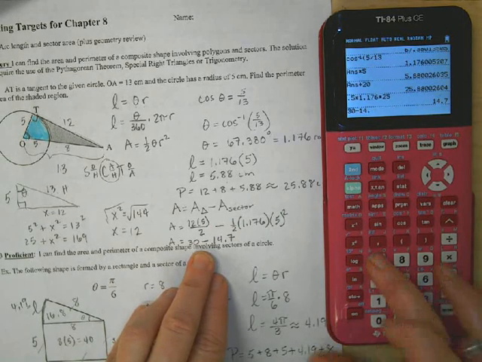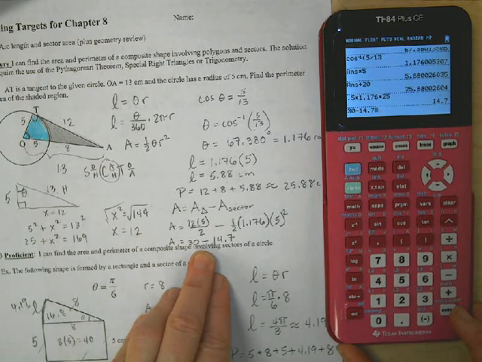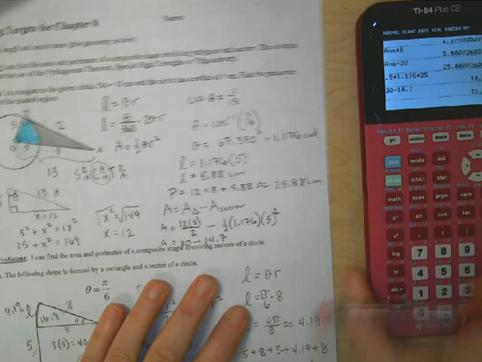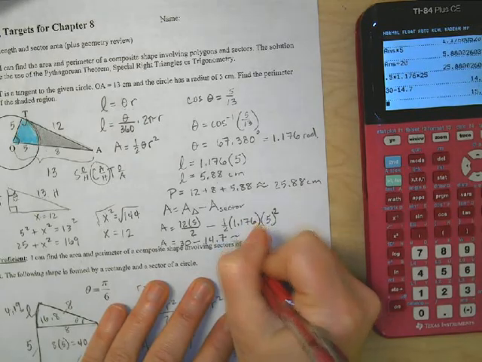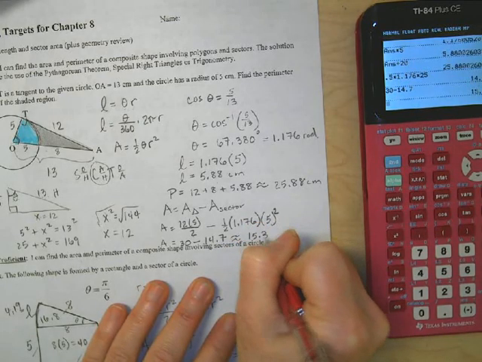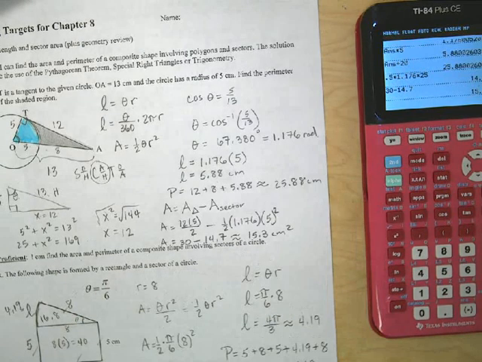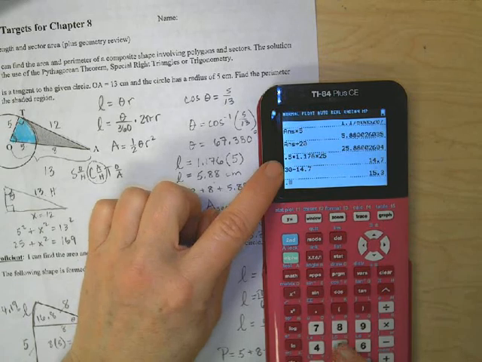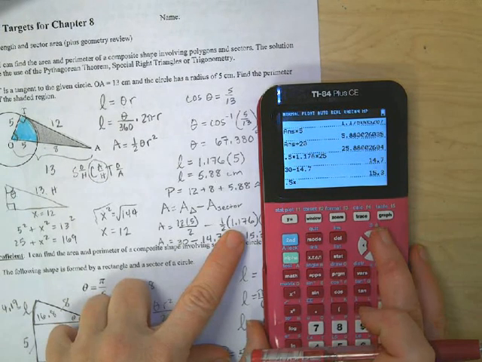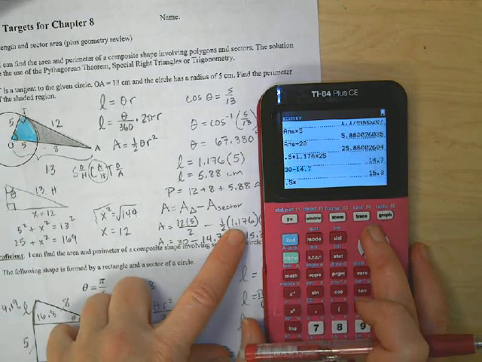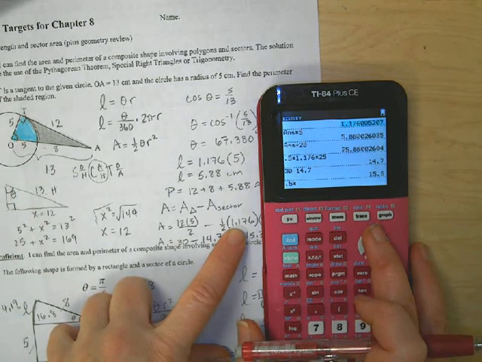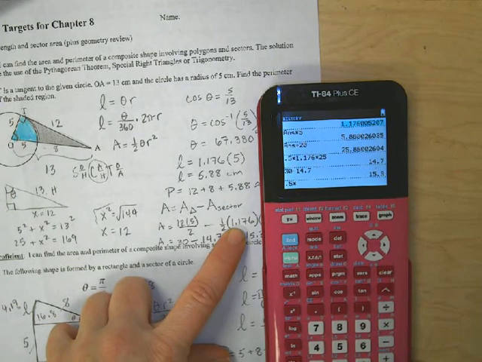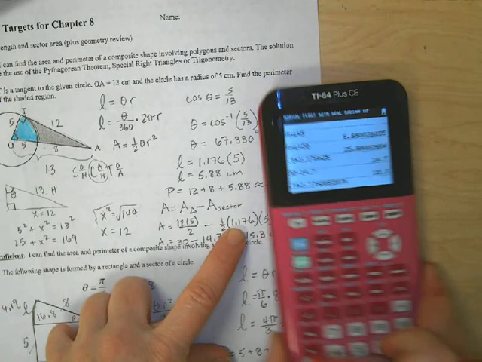Now I'm starting to wonder if I rounded off too soon. I might go up and use more of the radians to see what I get. I got 15.3, centimeters squared. I wonder if I get a better answer if I use the whole radians value. So I'm going to do this again: 0.5 times, instead of typing this in, I'm going to grab my previous answer for the radians, which was this one right here, and then that times 5 squared.